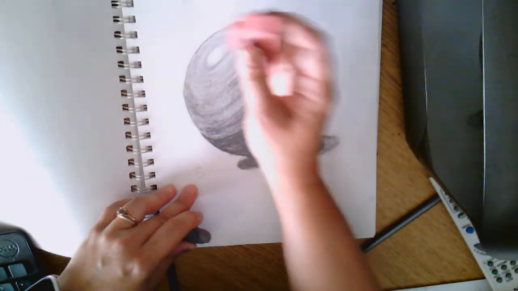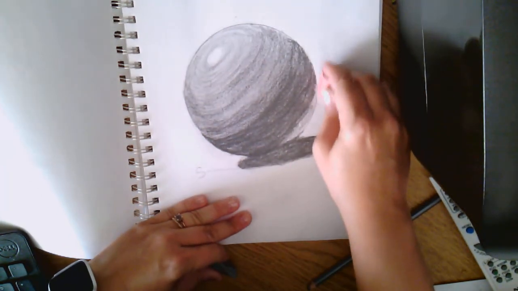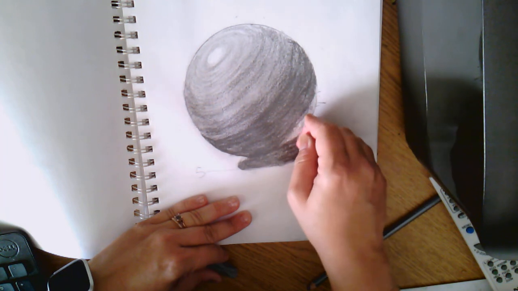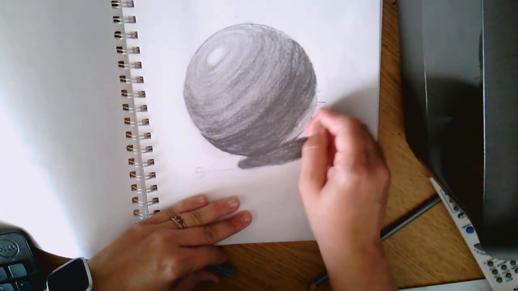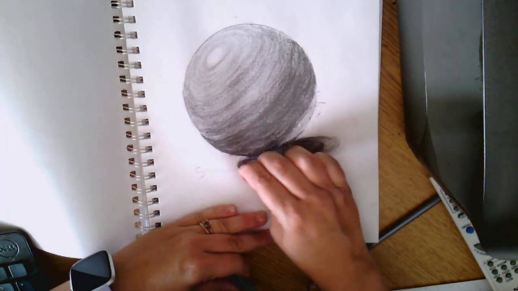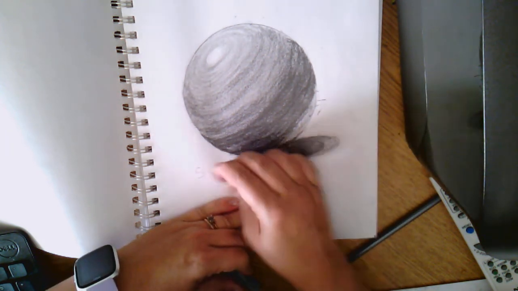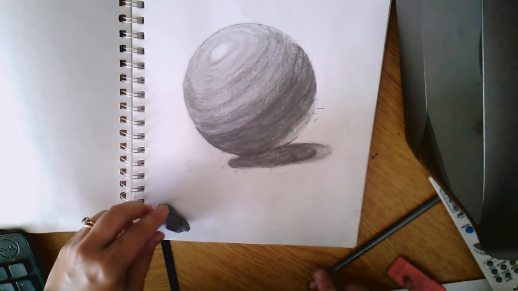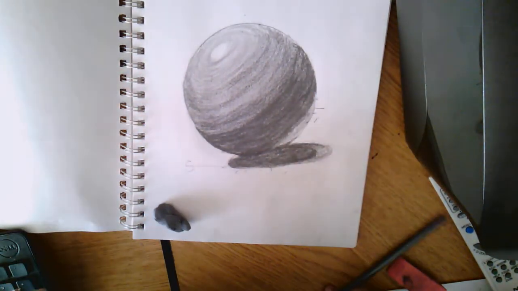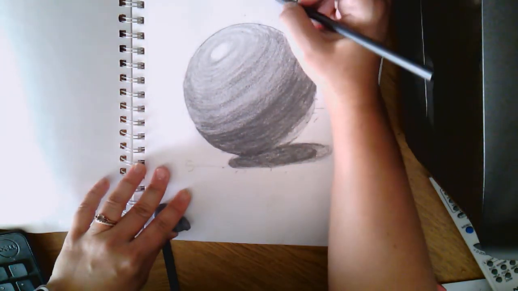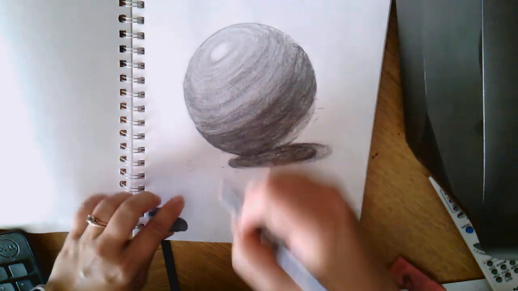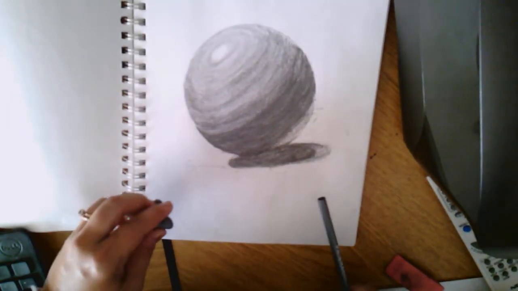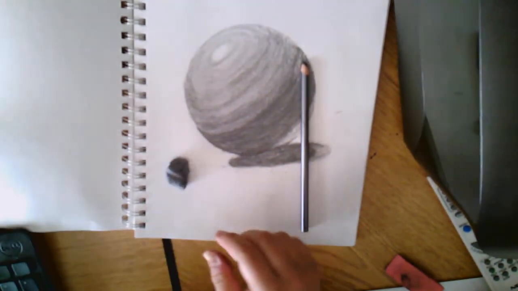Come back highlight, there you go. Alright guys, and that's my sphere with its Death Star. Dun dun dun. Alright.